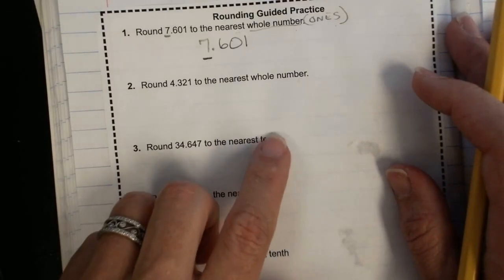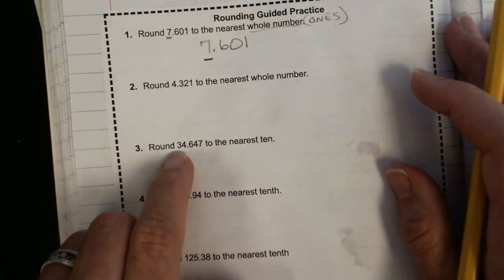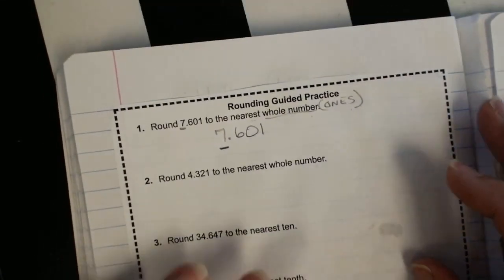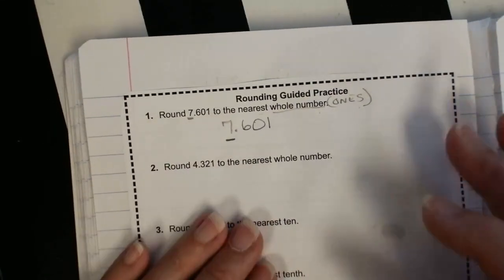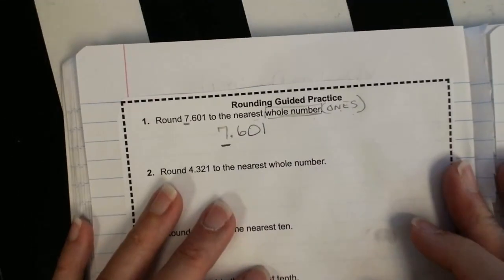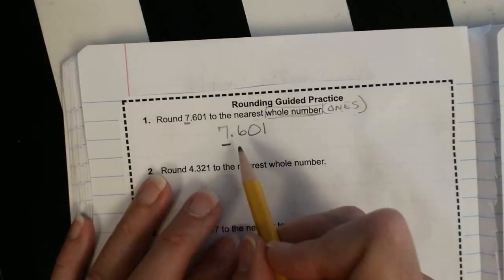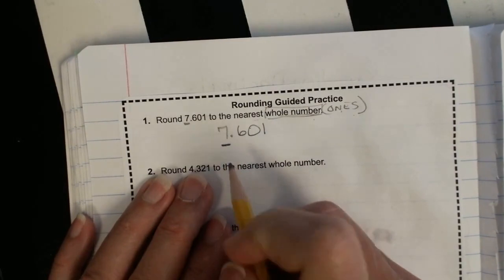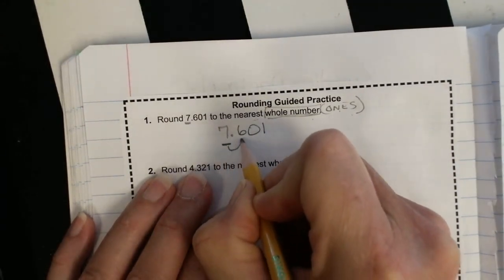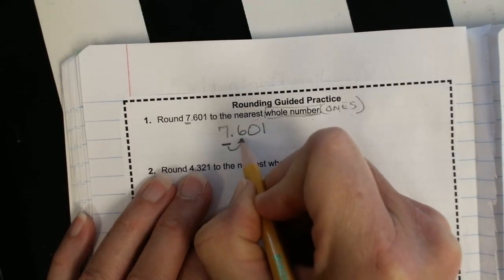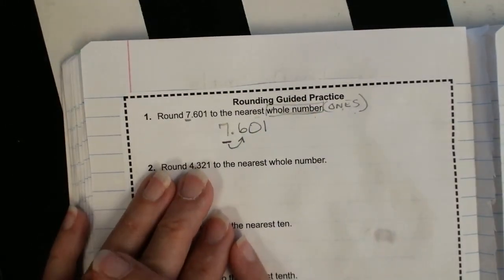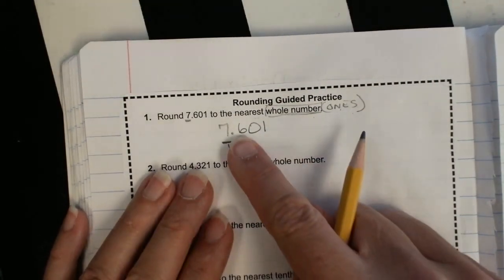Down here, when it says nearest 10, you're going to be underlining the tens place. You're rounding to the tens. So don't let that nearest get you confused, okay? This is the place value we're rounding to, that whole number, which is your ones, okay? So step number 1 is we underline the digit in the rounding place. We're going to look next door, and we're going to draw an arrow to look next door. So we have a 6 next door.